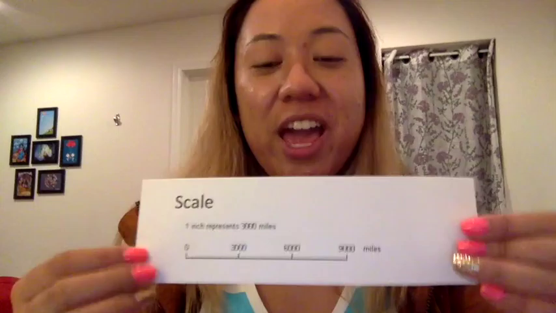And so scales, we're going to go over how to do them another day, but they help make the maps. That's right, it makes them smaller. I talked about it in the book. It makes the maps smaller so we can carry them around.